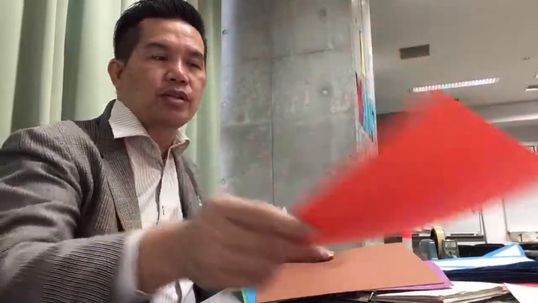Orange, orange, orange. You modulate your voice. Do not be monotone like orange, orange, orange, orange, orange. It's too monotone. You can do orange, orange, orange, orange, orange. Play with your voice and students will really like it. Brown, brown, brown.